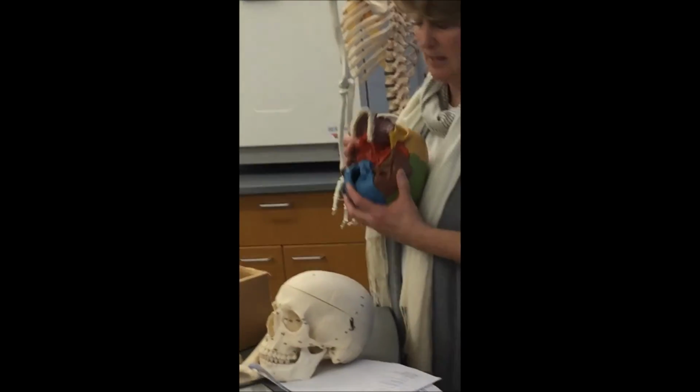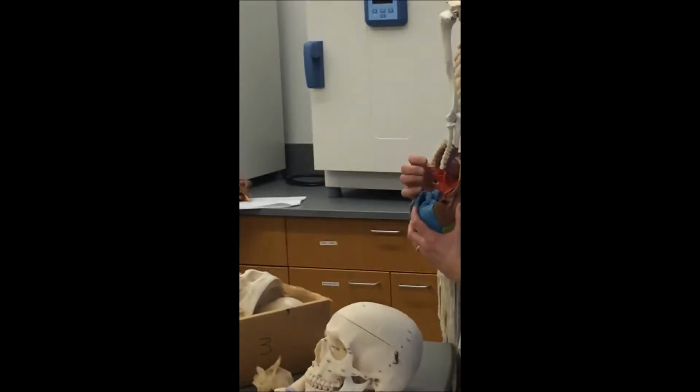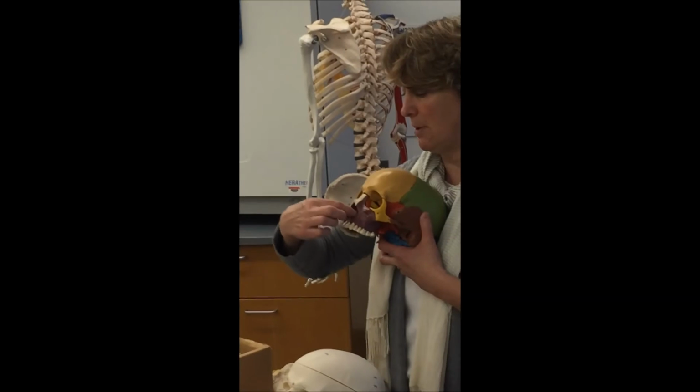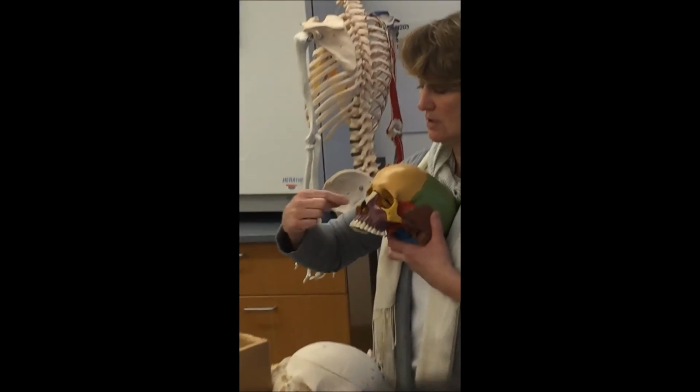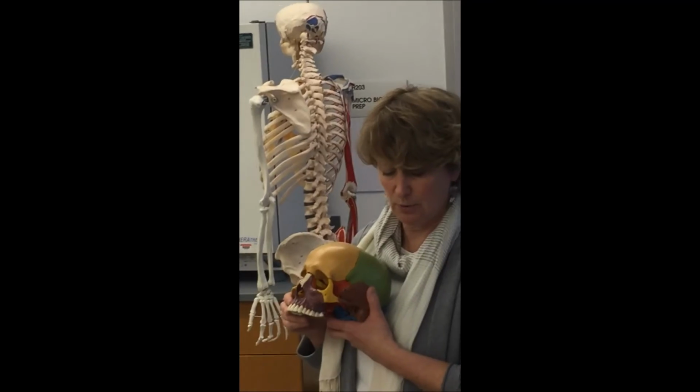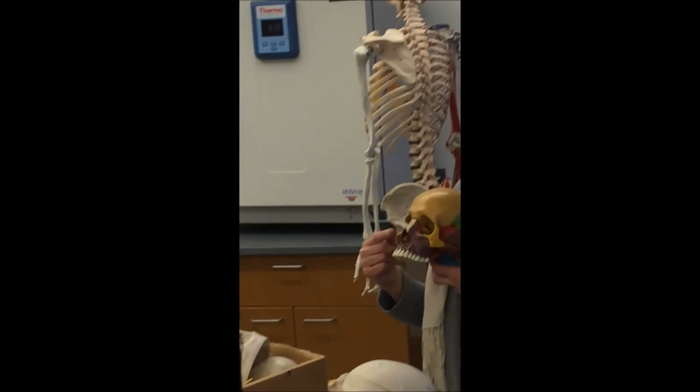We already did the palatine bones, but that was red, also called the horizontal plates. The inferior nasal concha are the bottom bumps, the bottom projections inside the nose. So you've got vomer from the bottom, inferior nasal concha on both sides. Vomer we just did.